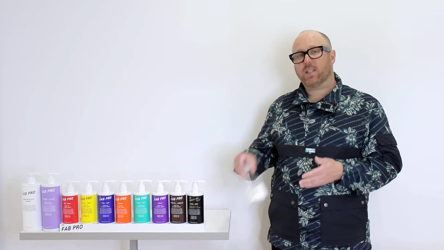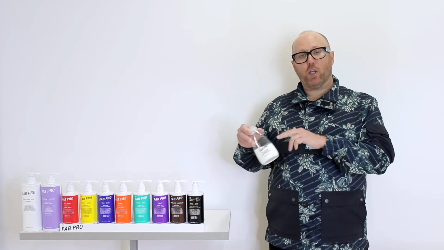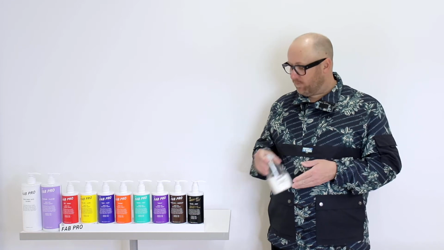So let's talk about what Fab Pro is. It's a customized color maintenance system that allows you to support and complement any color system you're working with in the salon. It helps to protect salon retail sales by allowing you to create customized color maintenance conditioners for each and every one of your color clientele.